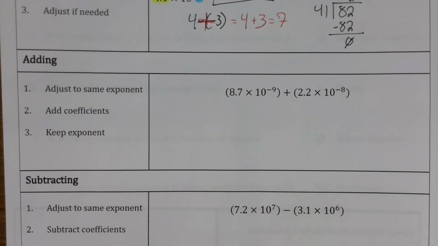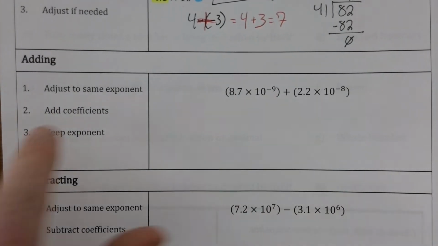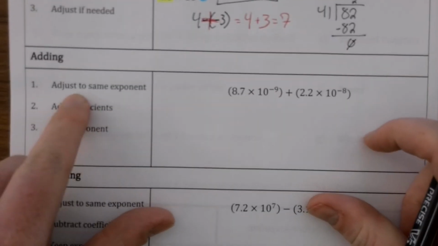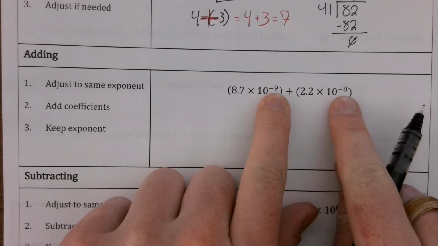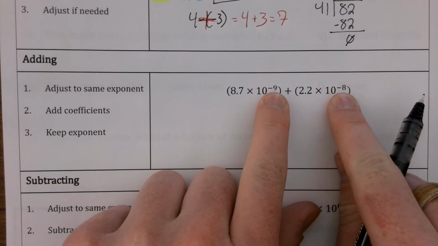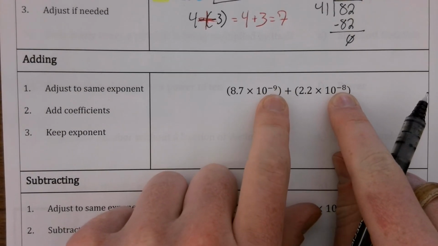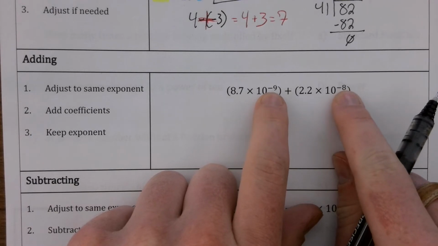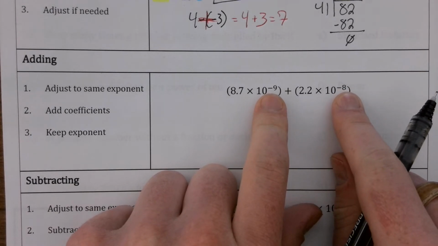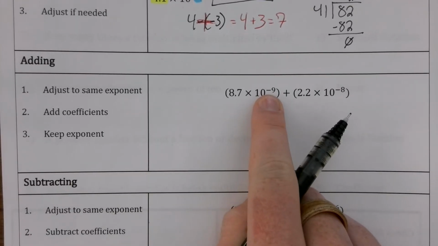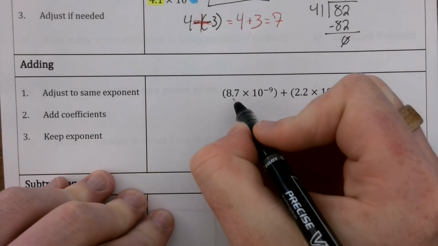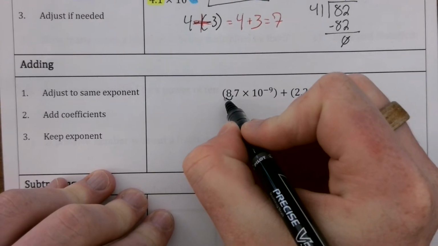All right, let's look at adding. Here, before we do anything else, we have to adjust to the same exponent. Here we have 10 to the negative 9th, and here we have 10 to the negative 8th. Now, I need that to be the same number in order for us to add the things. So I'm going to change negative 9 and I'm going to make that a negative 8 by moving this decimal to the left one spot.